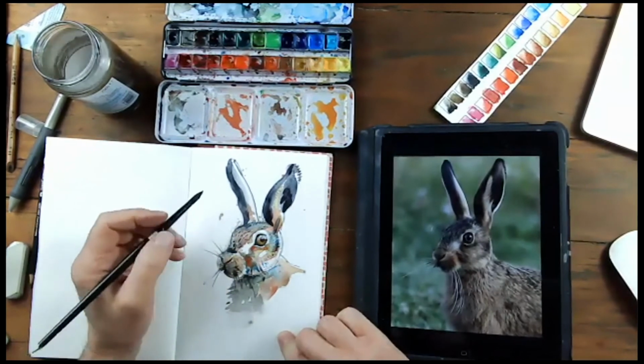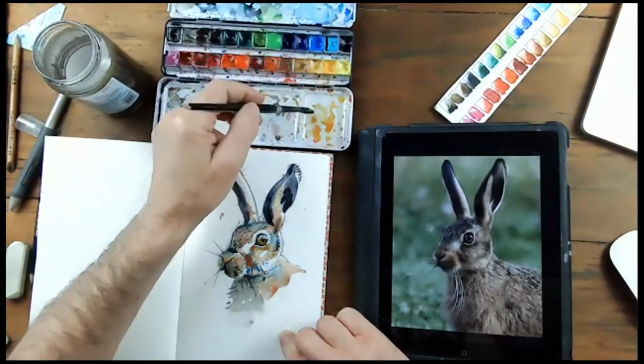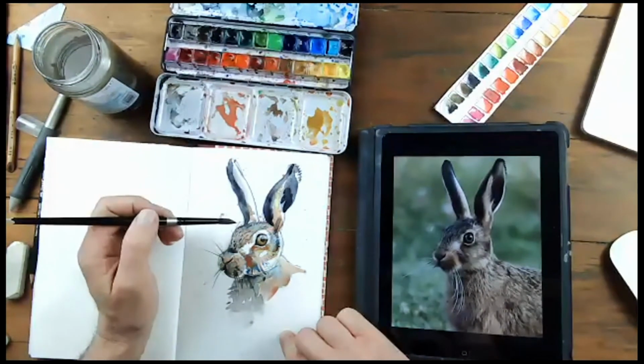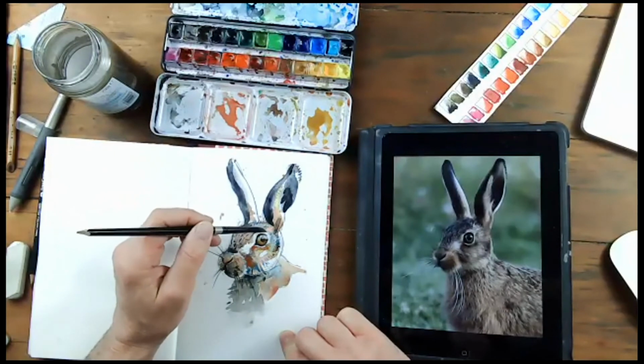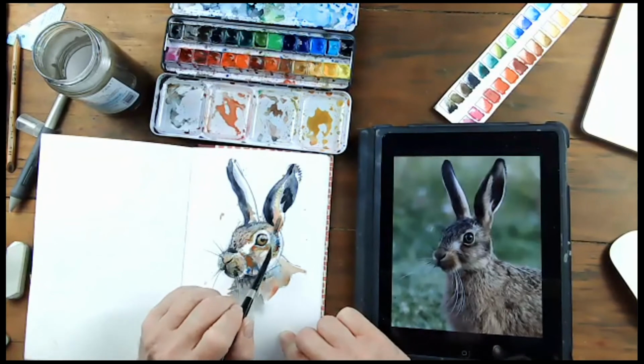There. I could carry on fiddling if I wanted for a while here, but I don't really want to fiddle too much. Maybe a little bit of that. Nice. I don't want to lose this highlight around his eye socket, but I just want to take it down a little bit.